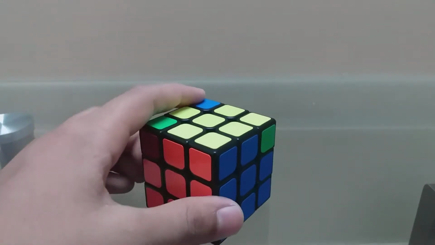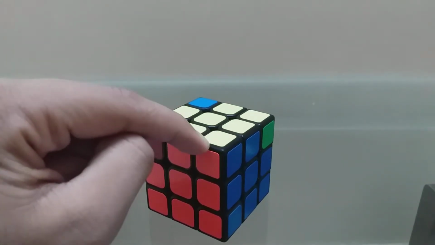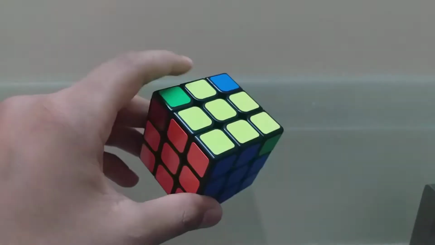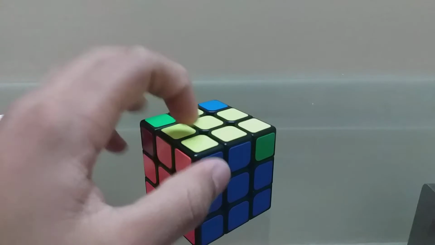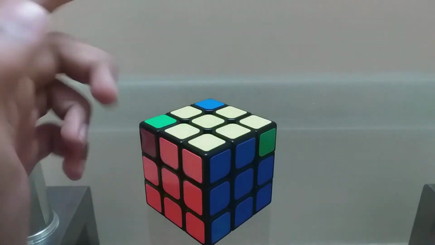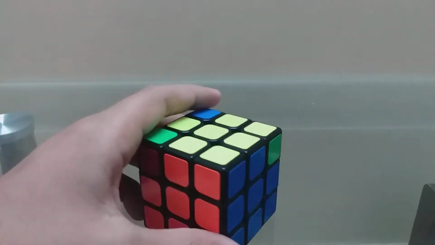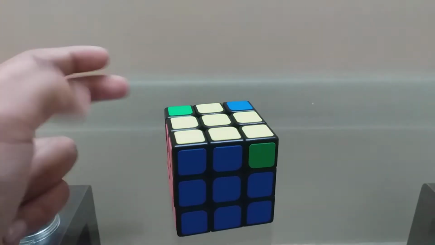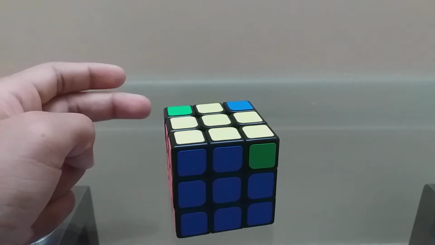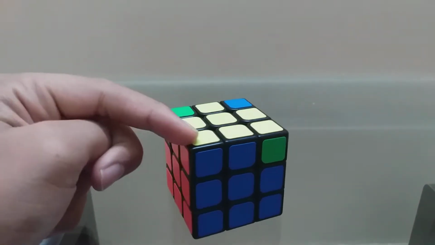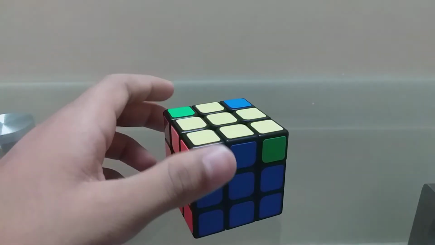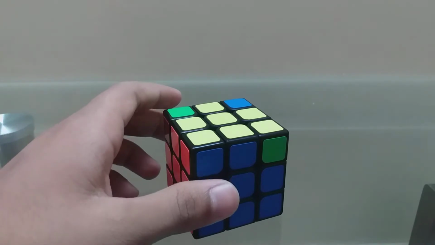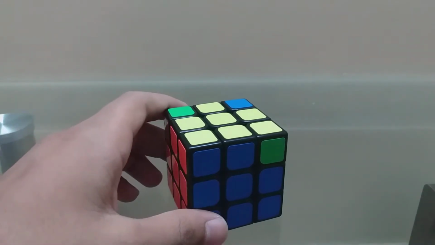For example, this is the corner piece which is currently in place and correctly oriented. That means all of the colors match with the corresponding layers. And second, if you don't find this, then you have to look for any piece that is in the correct place, and it does not matter if it is correctly oriented or not.